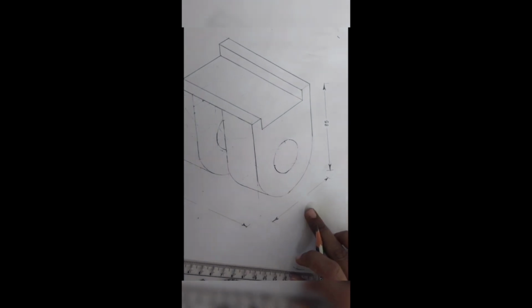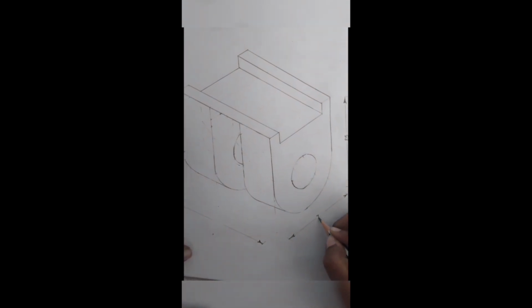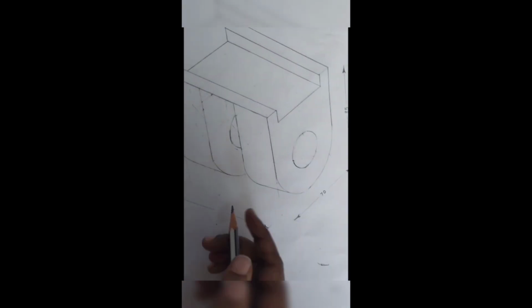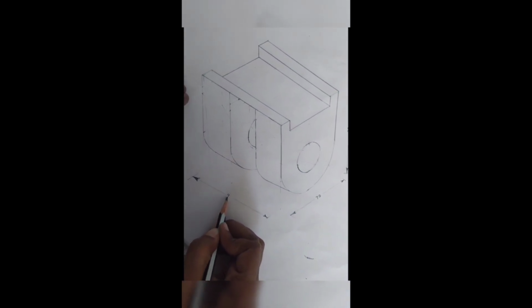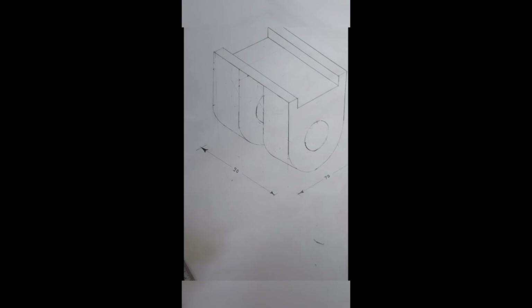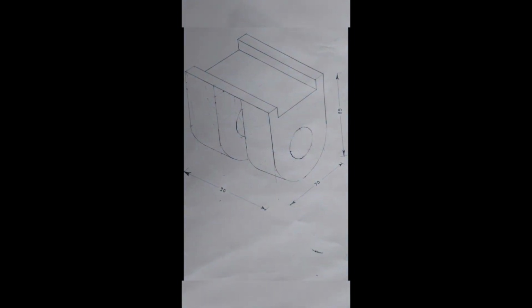Now this line is 70 mm long and this line is 90 mm long. So in this way we have completed.